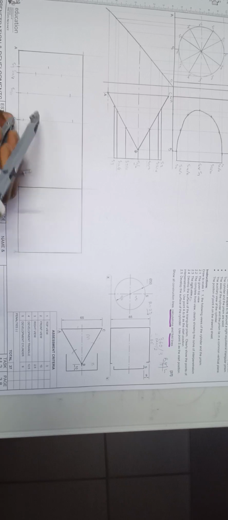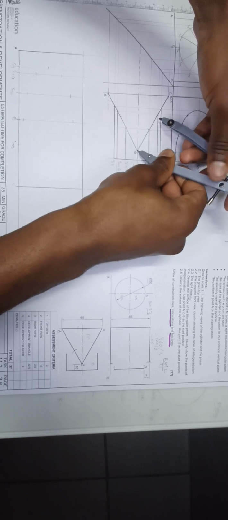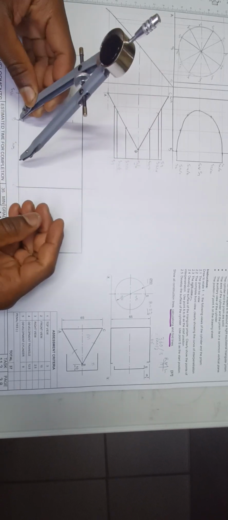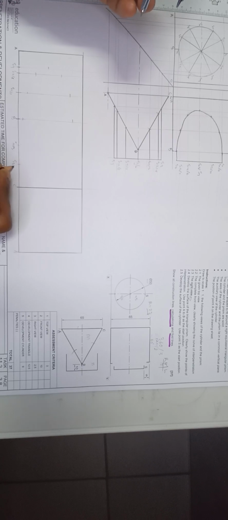Okay, and then from B approaching C, this is S1 and 5. Then from B approaching C, we extend your compass until S2 and 4. So coming here on development, it will be S2 and 4. And then from B approaching C also, it will be S3.